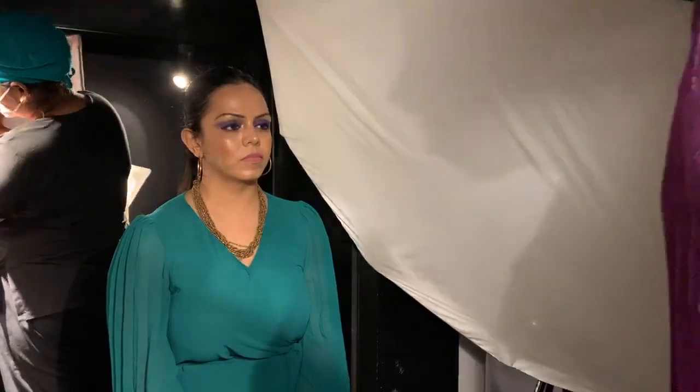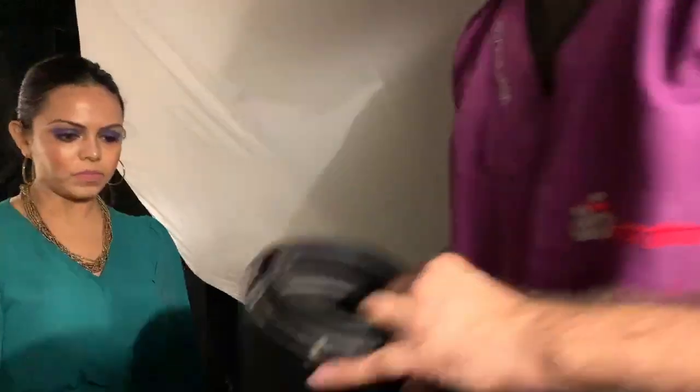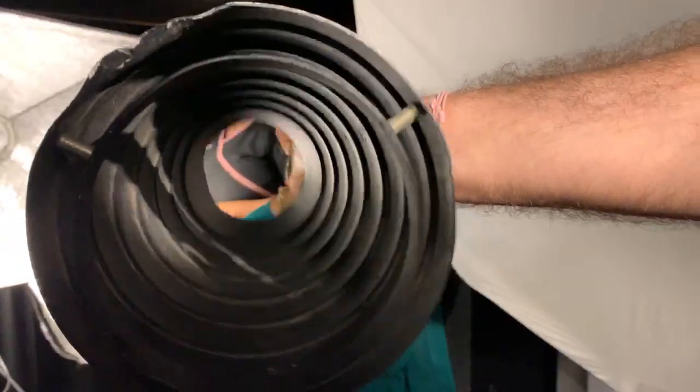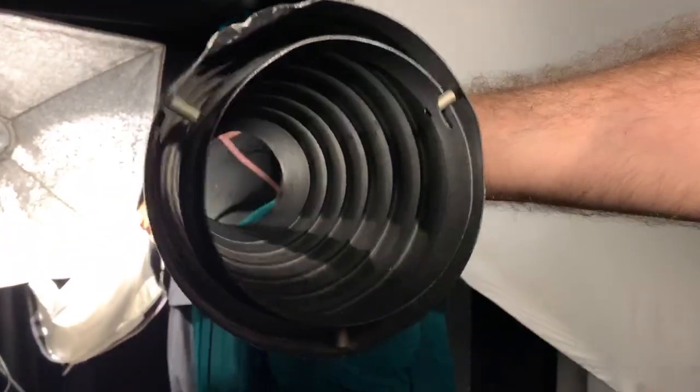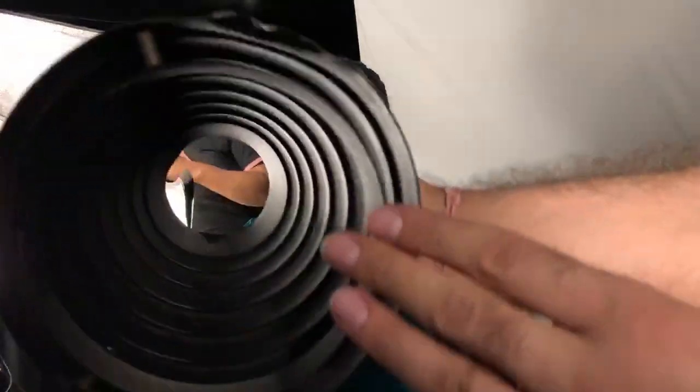Okay, that's pretty good. So, I think I might... that's what the snoot looks like. People who haven't seen a snoot before, it's black inside. That's how it's different from 9 o'clock. That's how it's different from a reflector.